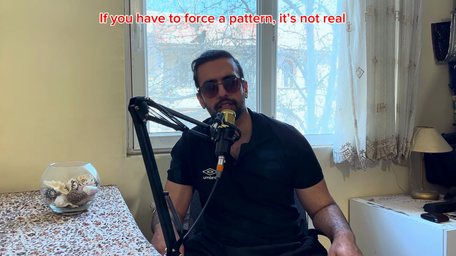A pattern is not valid just because it looks clean. A pattern becomes tradable only after confirmation. Confirmation can be a strong close beyond the structure, multiple candles holding above or below the breakout level, increasing volume on the breakout, and most importantly, clarity. If you have to force a pattern, it's not real. Never anticipate patterns. Seeing a possible double top doesn't mean you have a double top. Until the neckline breaks, nothing exists. Let the market confirm first, then react.